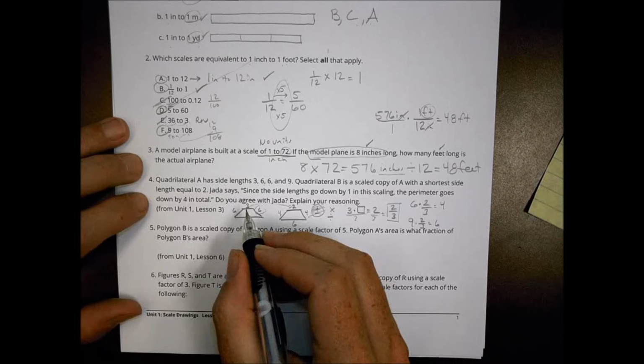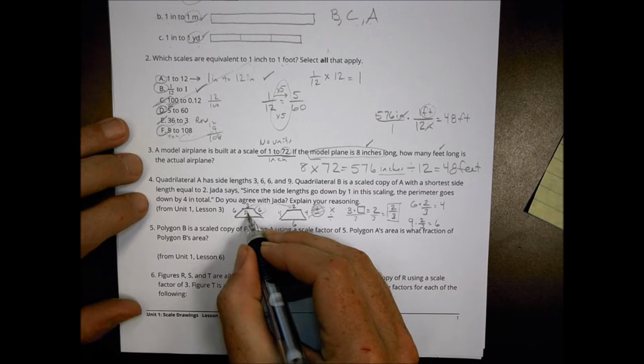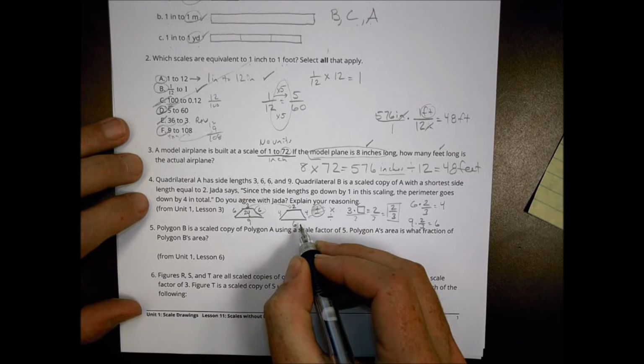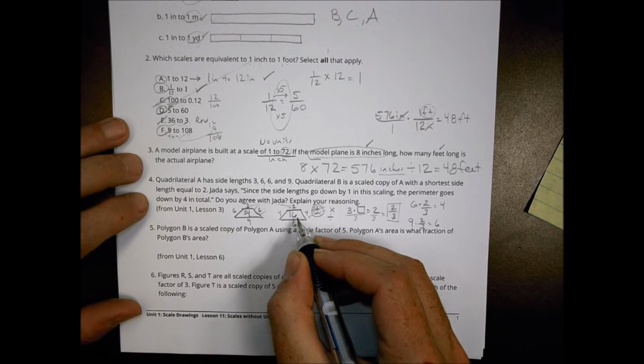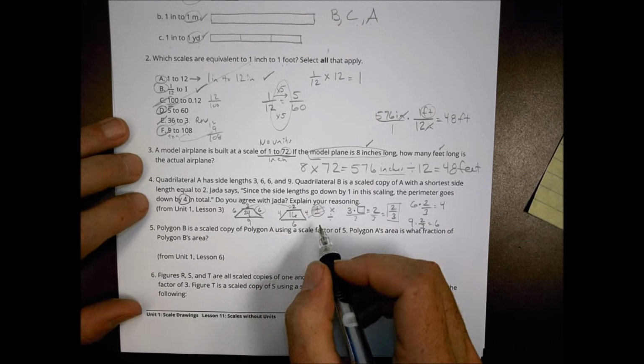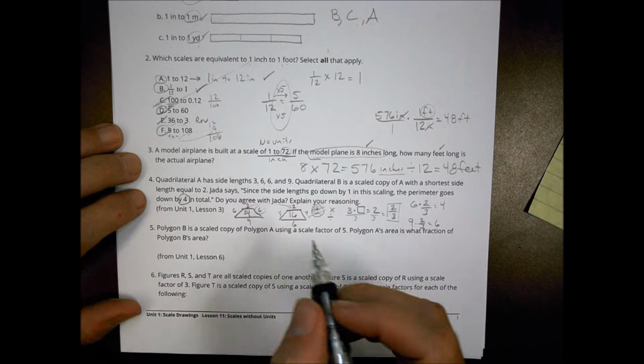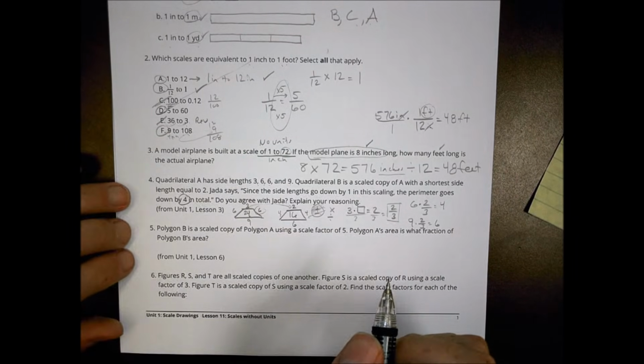Well, the perimeter of the original, all these added together, was 24, and the new perimeter ends up being 16. So, is our perimeter going down by 4 in total? We would say, no, it is not going down 4 in total. And Jada did some poor math, so she needs to check her work one more time to figure that out.